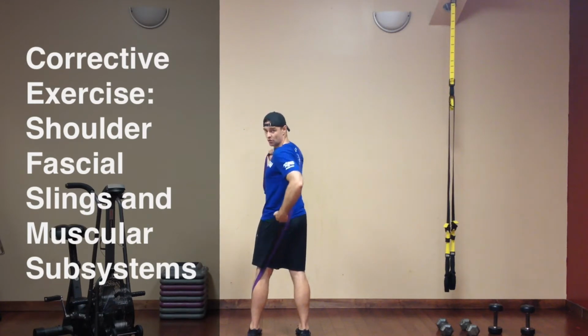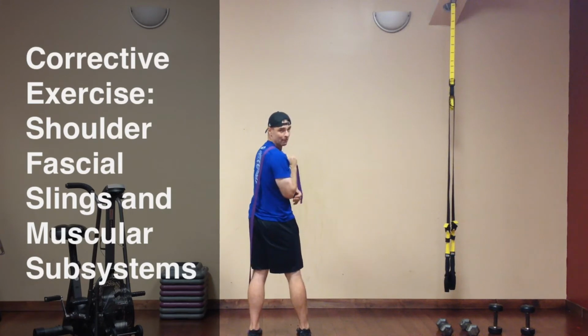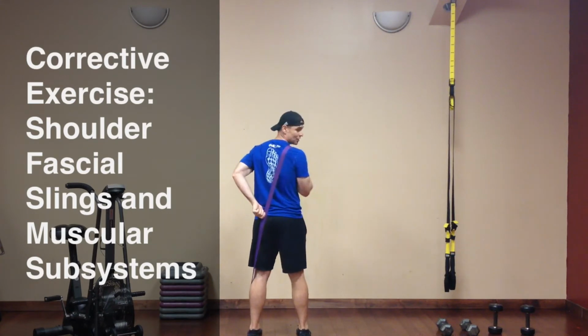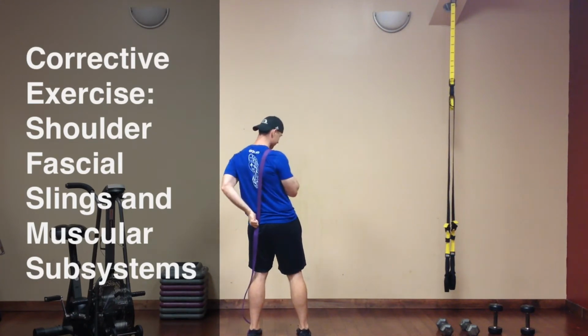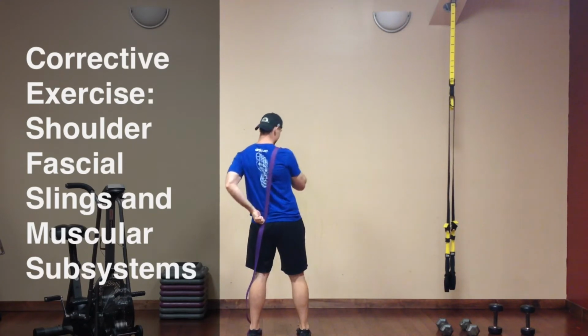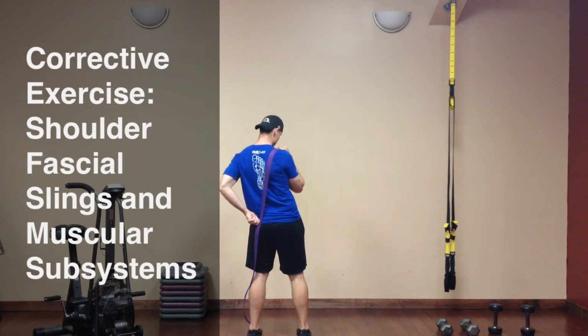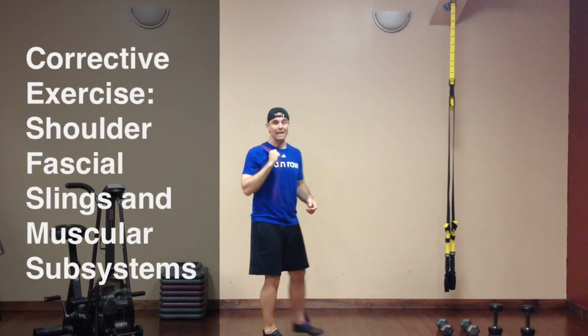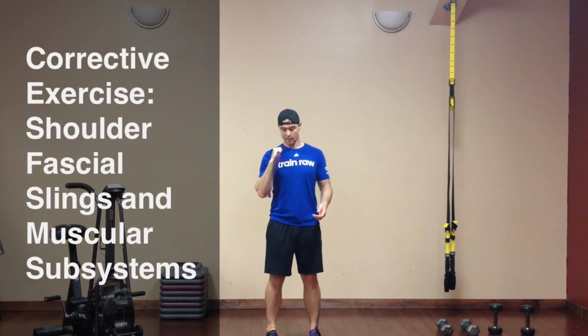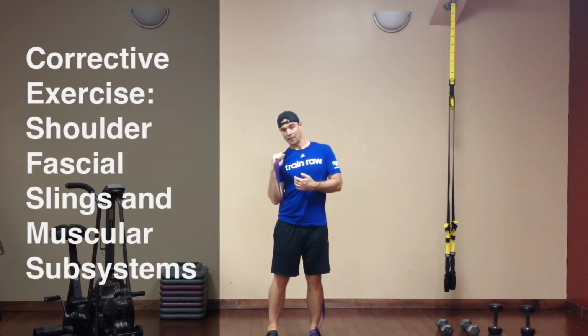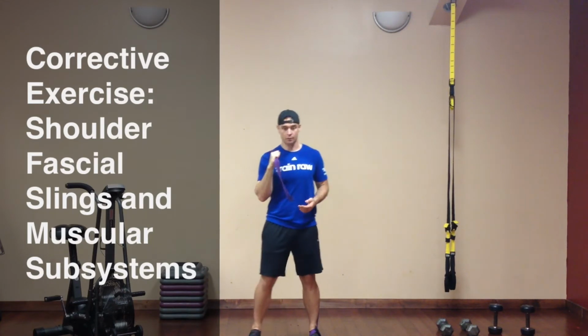So if someone goes posteriorly, creating tension through here, it's going to pull through the top of the shoulder. And you might have this compensation. It might appear from the front like it's a frontal plane deviation from an anterior view.